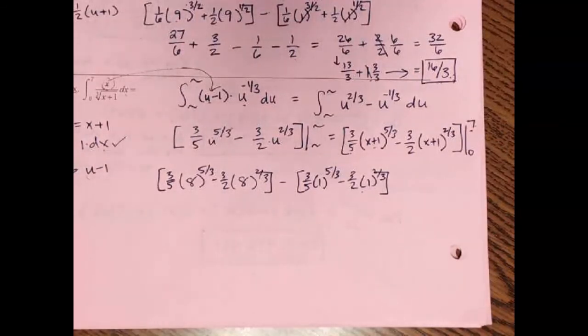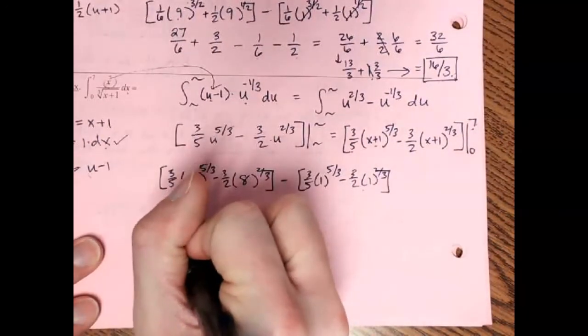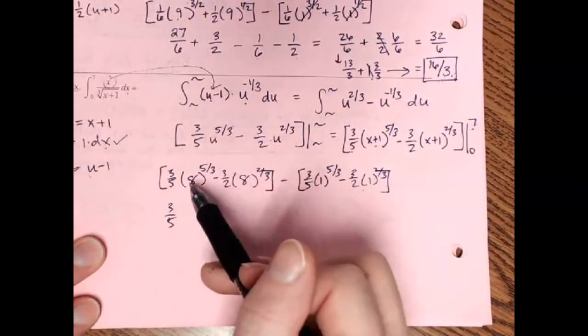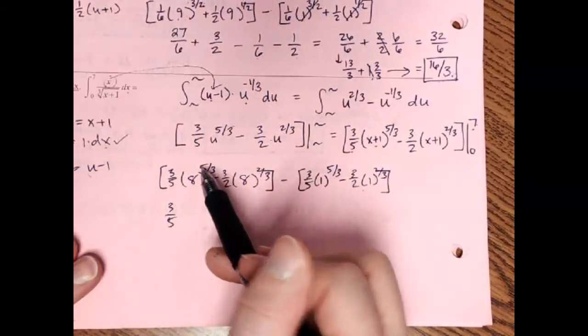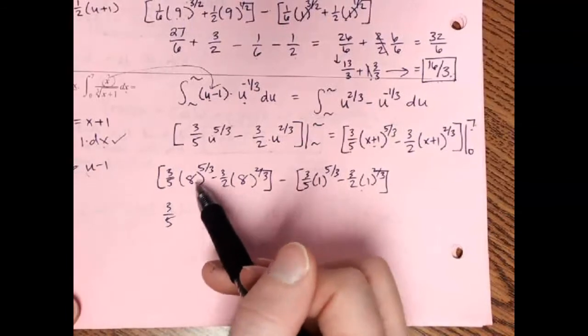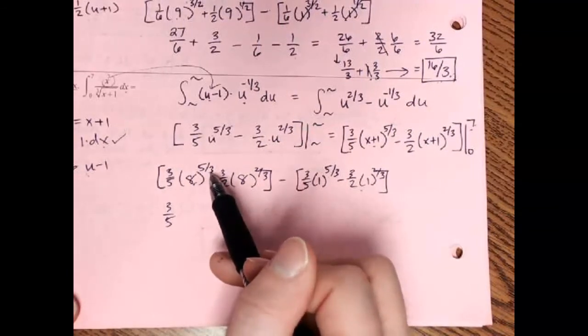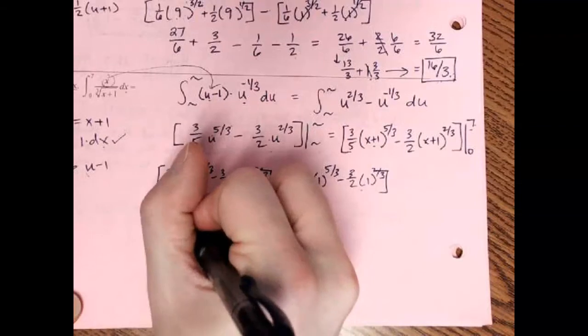All right, here we go. Let's finish this. 3/5, 8 to the 5/3 power. Don't take 8 to the 5th and then try to cube root that really big number. Do the root first, right? 8 to the 1/3 power. The cube root of 8 is 2. 2 to the 5th power is 32.